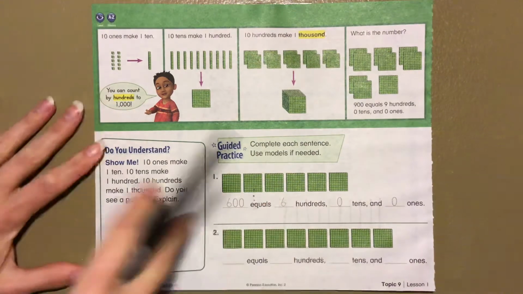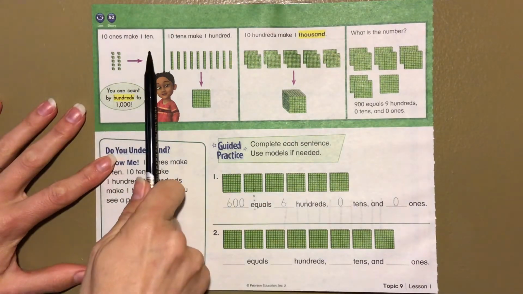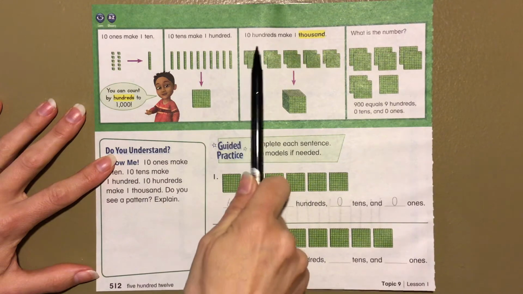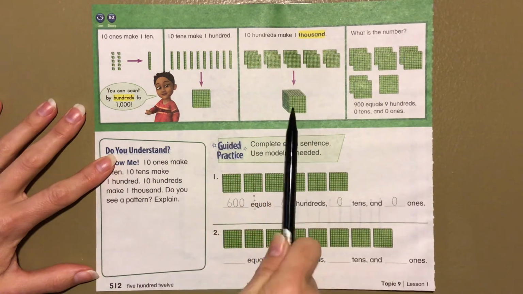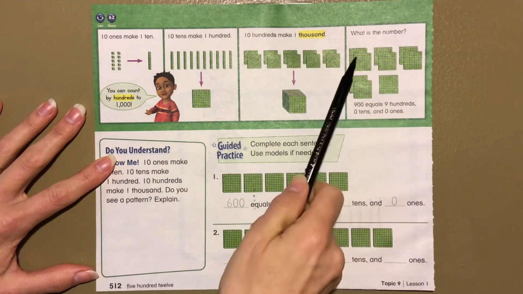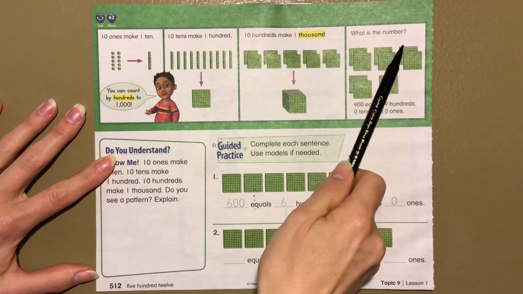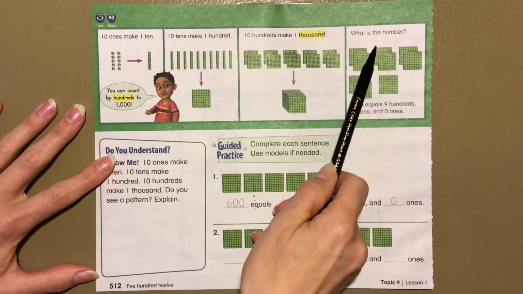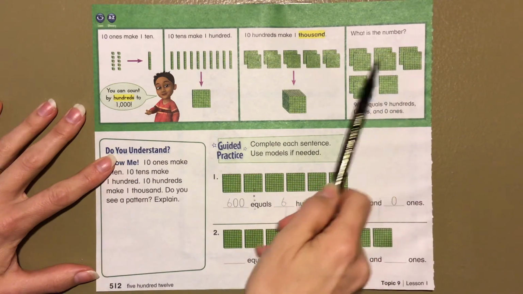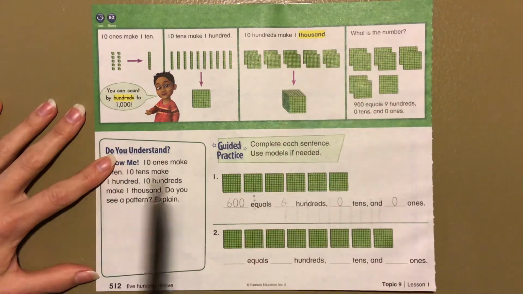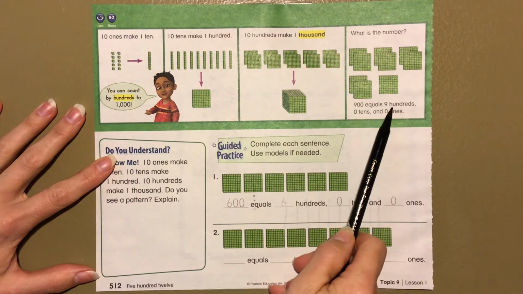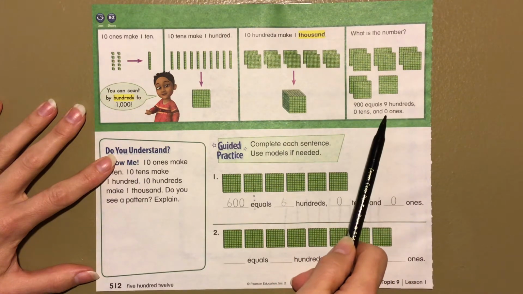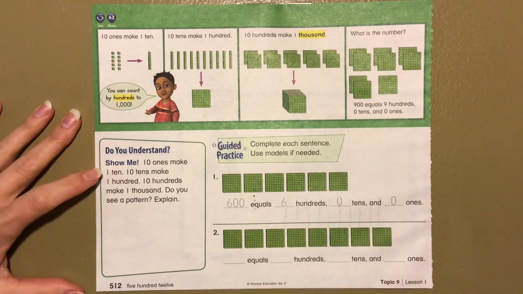All right, so we know that 10 little ones make a 10 stick. 10 sticks make a 100 square. 10 hundreds make 1,000. So what is our number? We have 1, 2, 3, 4, 5, 6, 7, 8, 9. So 100, 200, 300, 400, 500, 600, 700, 800, 900. So 900 equals 9 hundreds. How many 10 sticks do we have? 0. How many little ones do we have? 0. All right, do you understand?